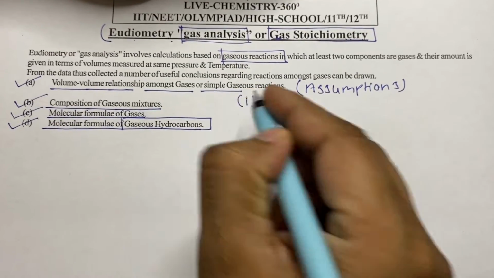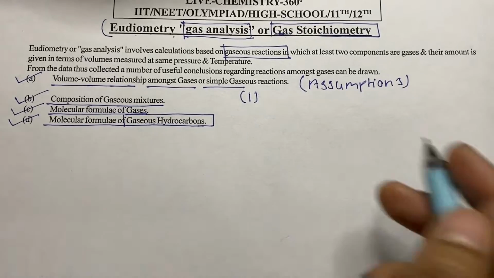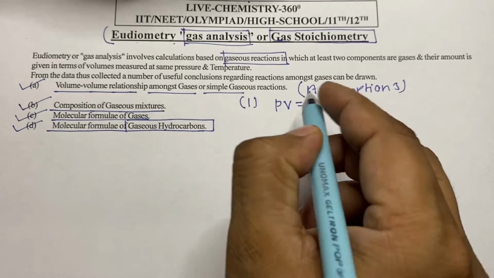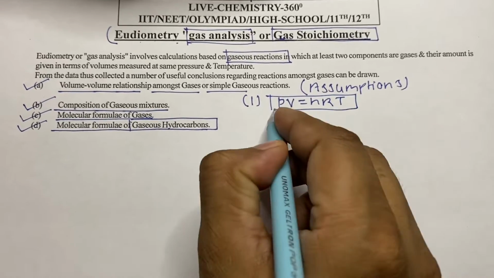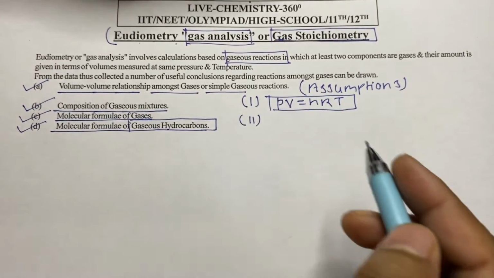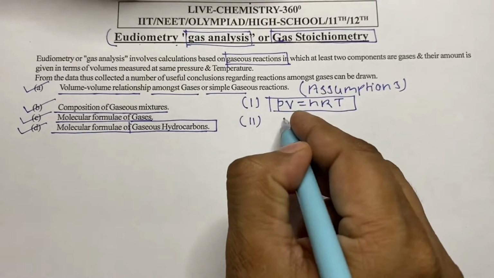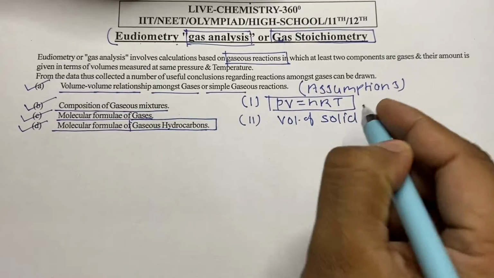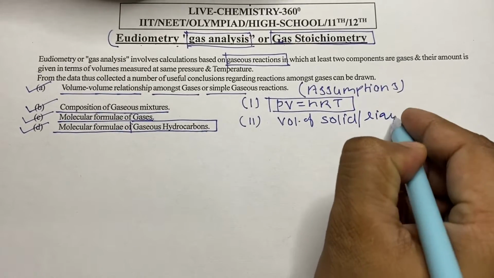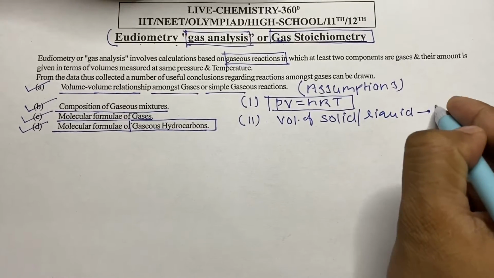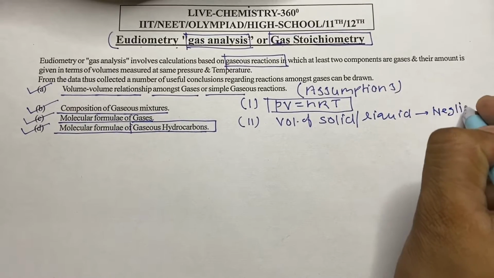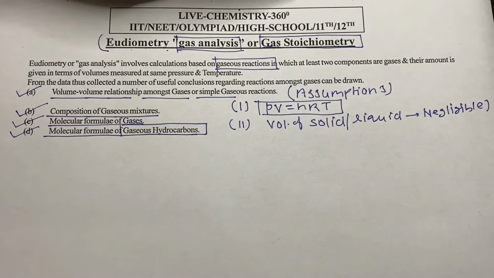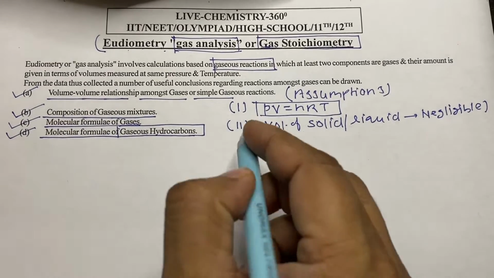The first one is each gas behaves ideally, so PV equal to nRT, which is the ideal gas equation, is followed. And the second one is, while dealing with a gaseous reaction, we will consider the volume of solid and liquid negligible.